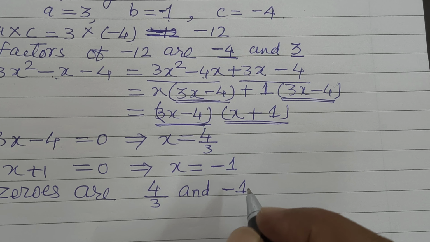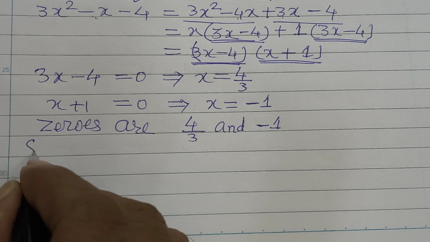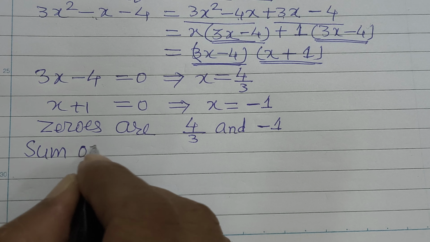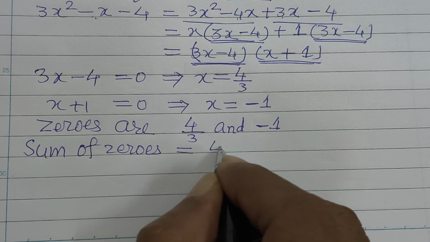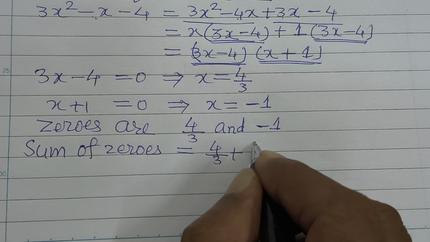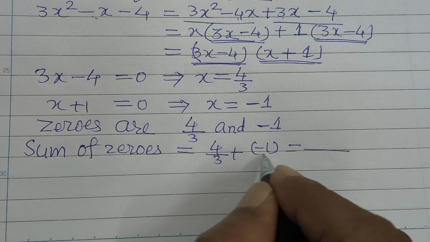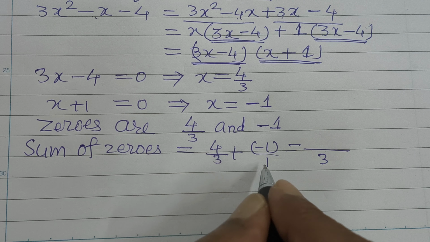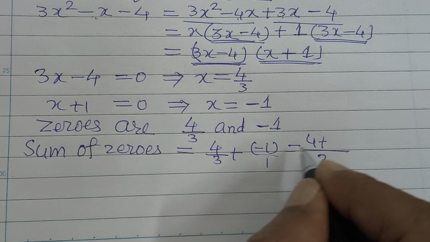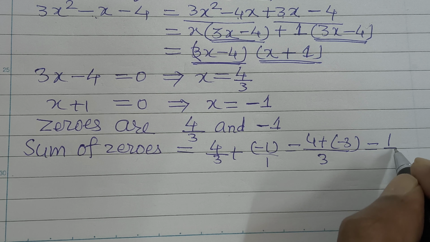Now verification. Sum of zeros: 4 by 3 plus minus 1. The denominator is 1, so 3 into 1, 3. Cross multiplication, 4 plus minus 3, and that is equal to 1 by 3.